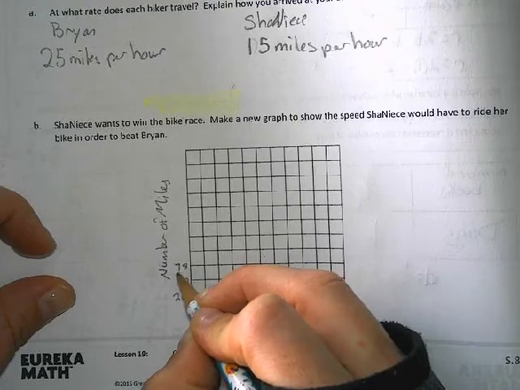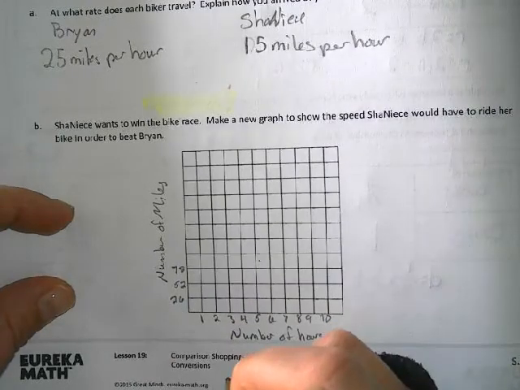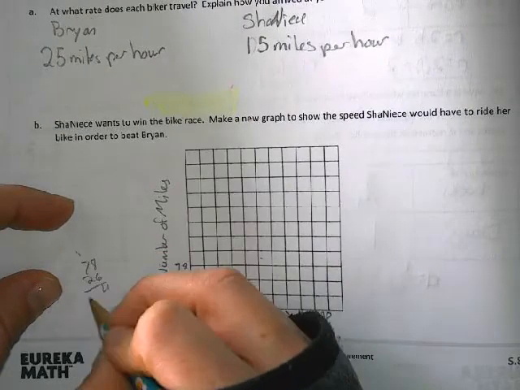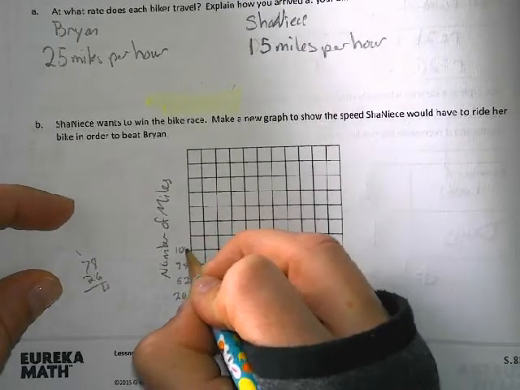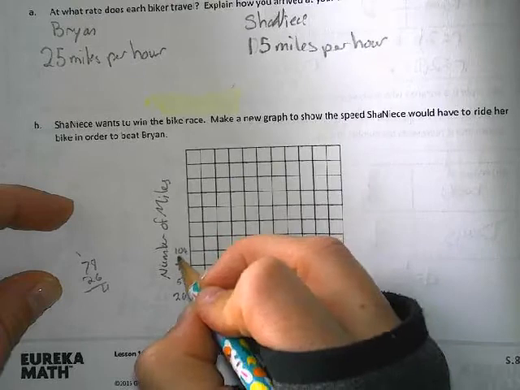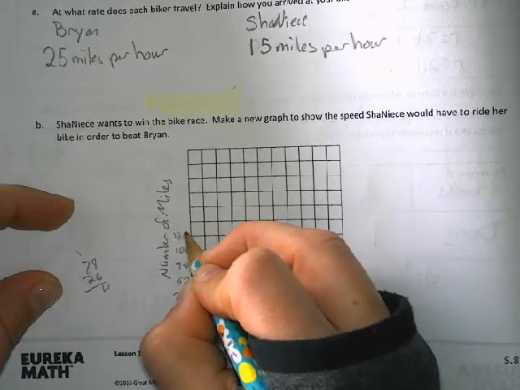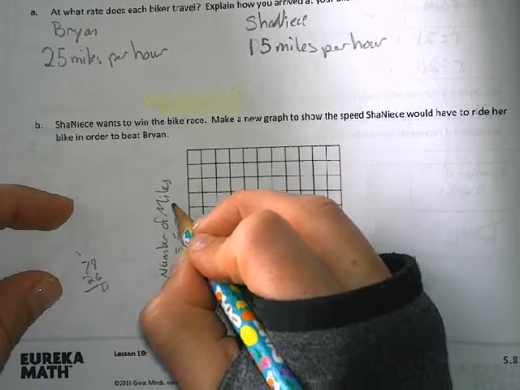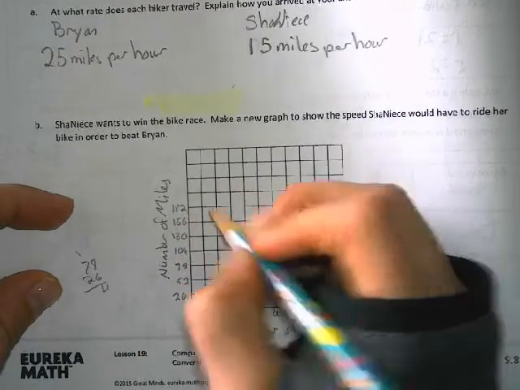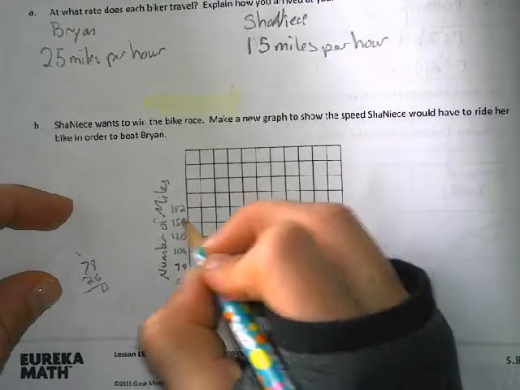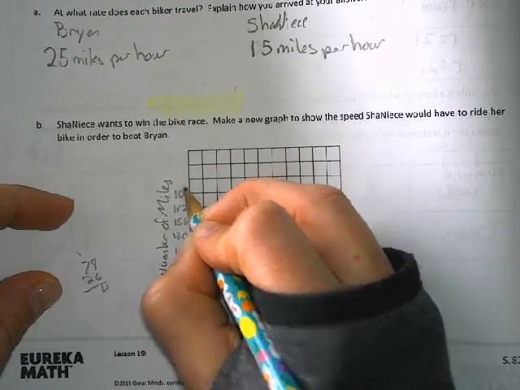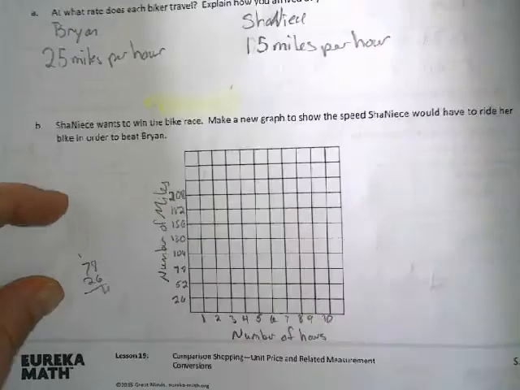78, plus 26 would be 100 and something. That's 14, carry 1, 104. Plus 26 would be 130. Plus 26 is 156. Plus 26 would be 182. Plus 26 would be 208, I'm sorry. We'll go ahead and stop there.